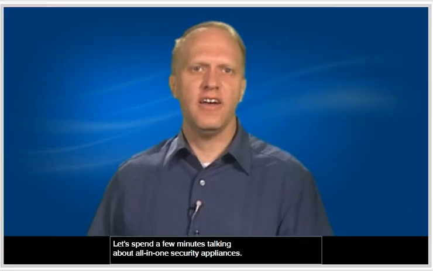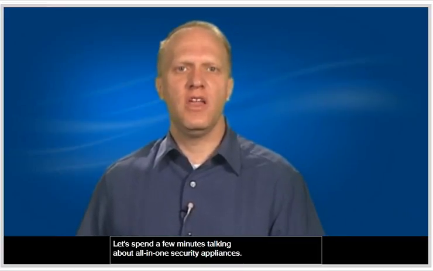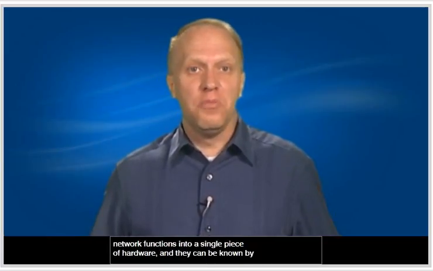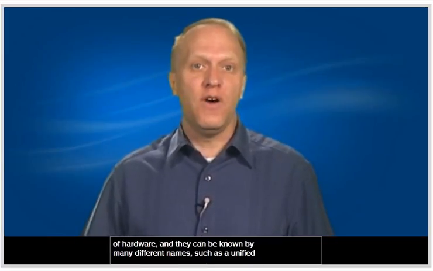Let's spend a few minutes talking about all-in-one security appliances. Now, an all-in-one security appliance essentially merges lots of different network functions into a single piece of hardware. And they can be known by many different names, such as a unified threat management device or a web security gateway, several other names.